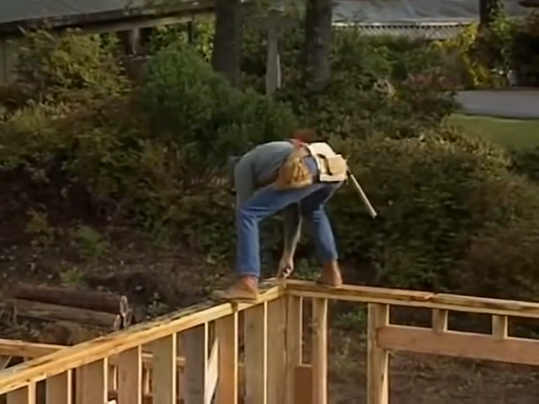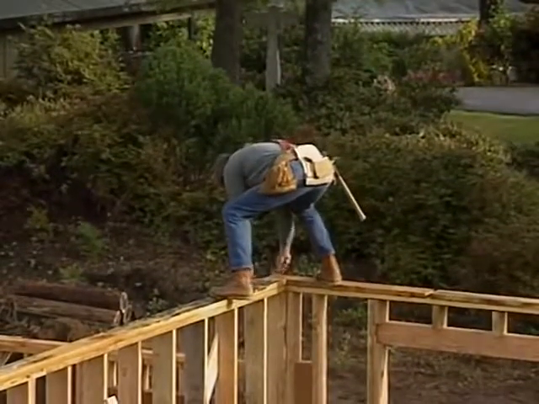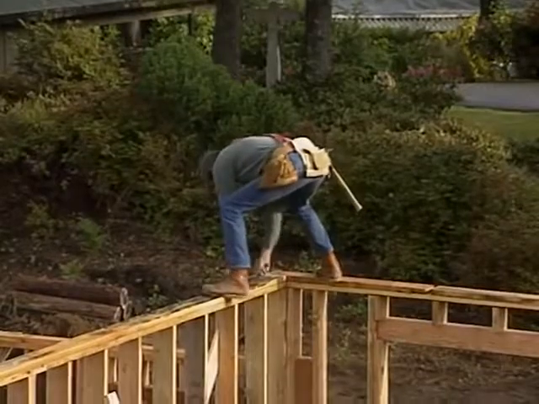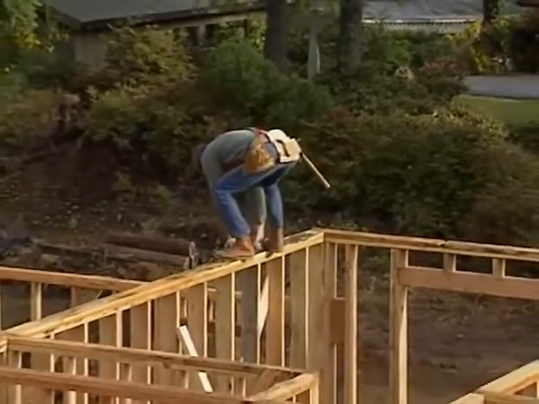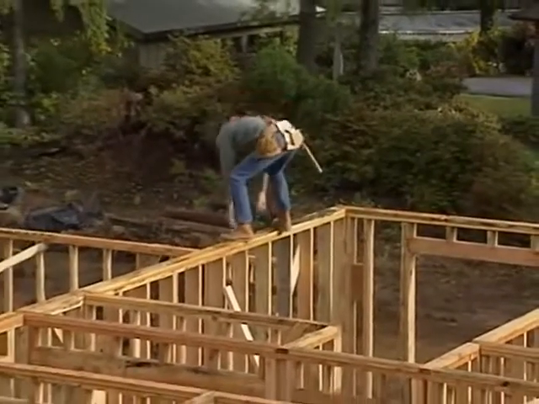Laying out for these ceiling joists, it's easy. Hook a long tape at one end of the building, draw it out, marking every 16 inches. You also want to indicate to which side of the layout the ceiling joist will fall.